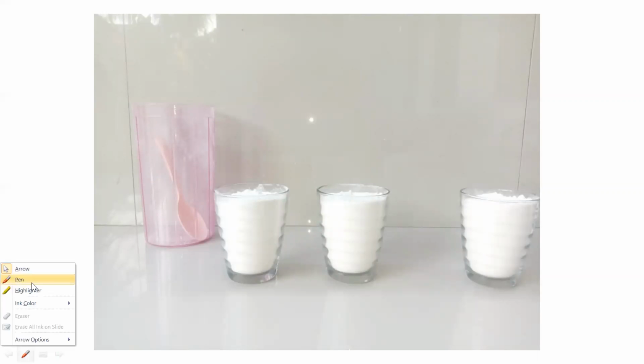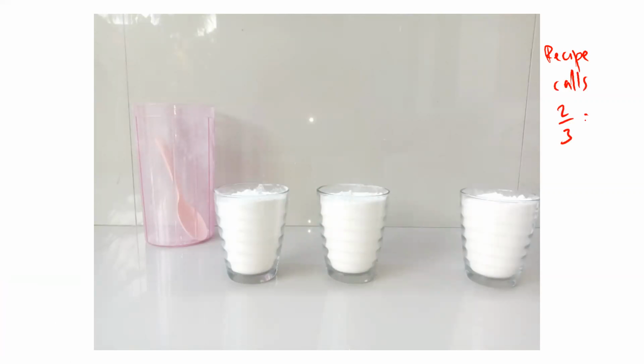Next, we know that the recipe calls for 2/3 of a cup of flour, and we want to know how much is 2/3 of a cup of flour. To know this, we need to divide the 1 cup of flour into 3 equal portions like this, and we will take 2 of them.